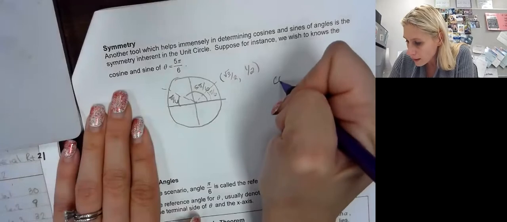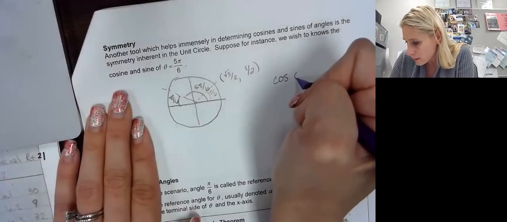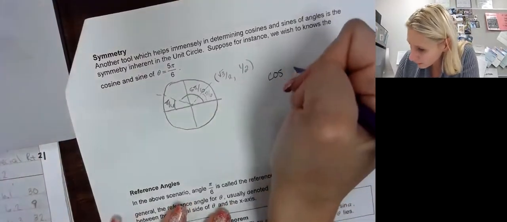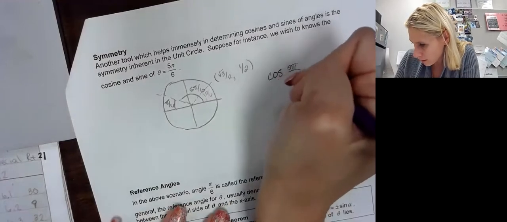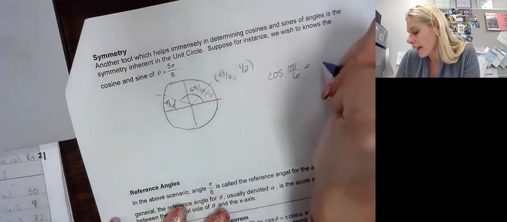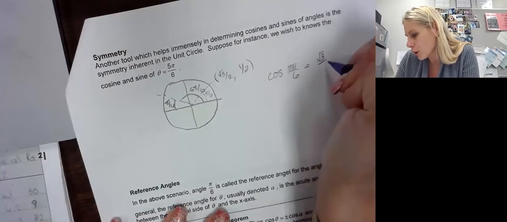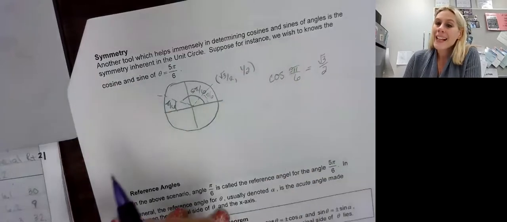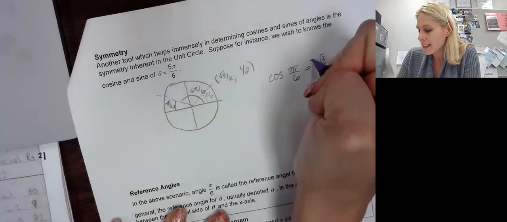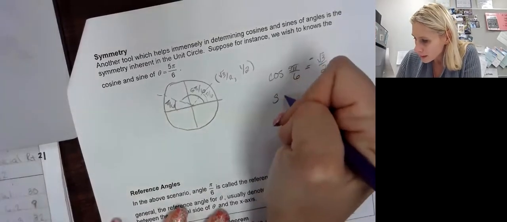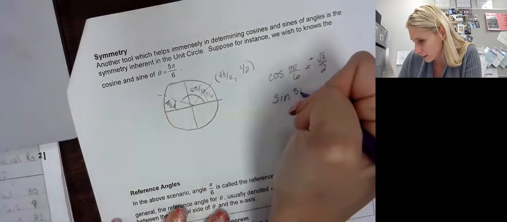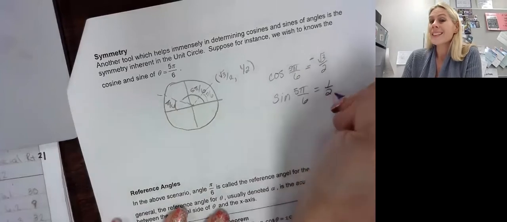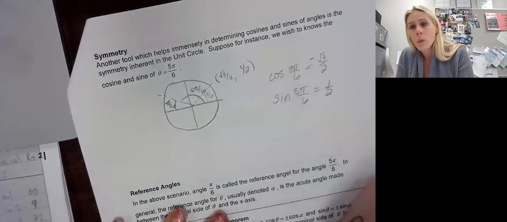So cosine of 5 pi over 6, because that way it's in your notes correctly. Even though we think of it like, okay, that would be square root of 3 over 2, because it's in relationship to pi over 6, it's in the second quadrant, and we know in the second quadrant cosine is negative. Sine of 5 pi over 6, relate that to pi over 6, which is 1/2. It's in the second quadrant, and sine in the second quadrant is positive.